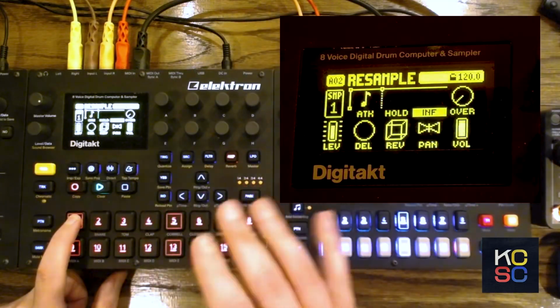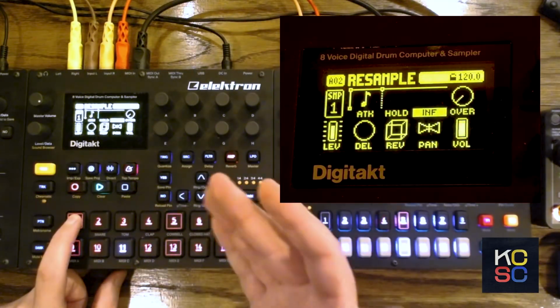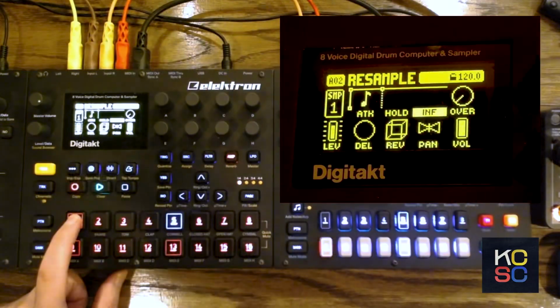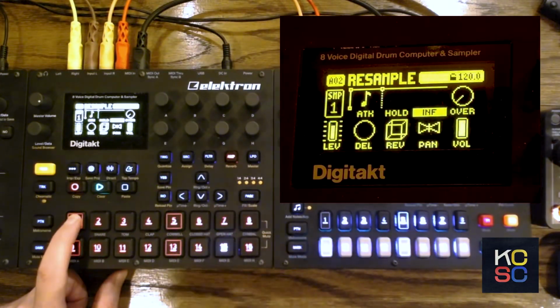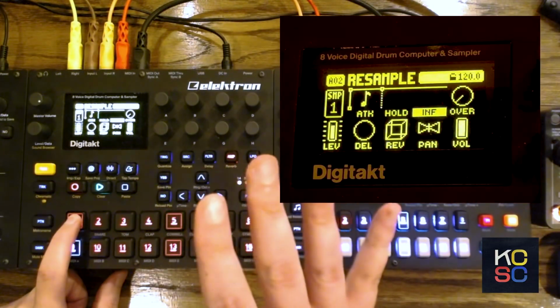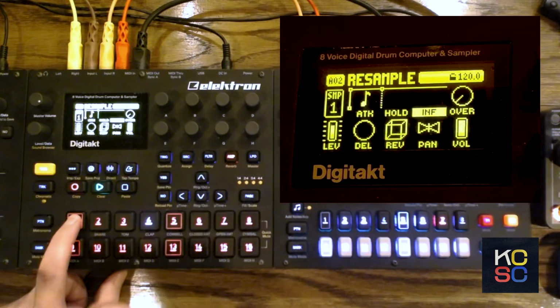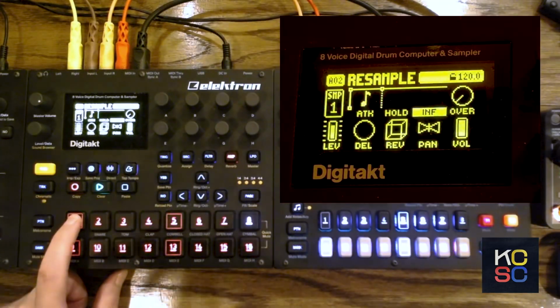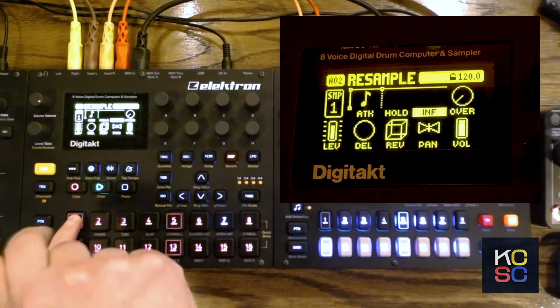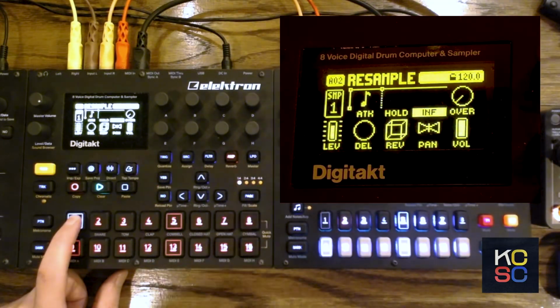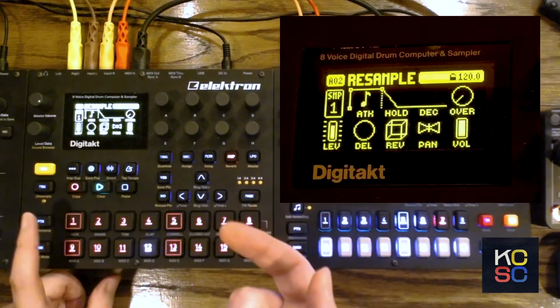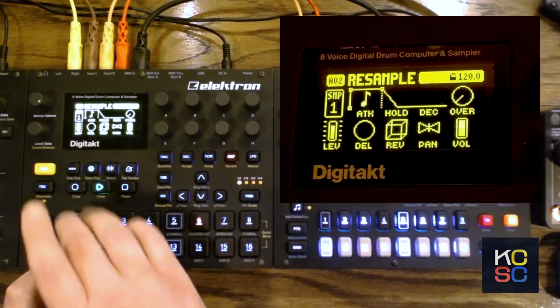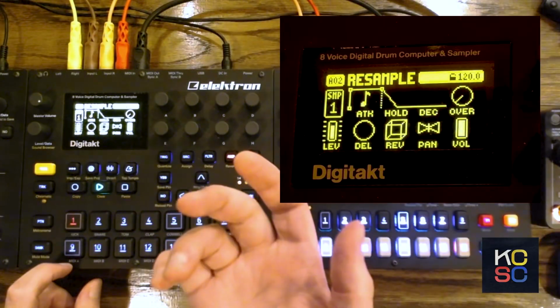Infinite decay is super valuable for having a sample play, almost like an SP404, just going. Go to a new pattern, you can have something completely different, and then you can unmute a mute pattern on that same track, and it'll kill it. So it doesn't stop playing until another trigger on that track fires. It'll keep playing until something interferes with it, essentially, and that includes that.